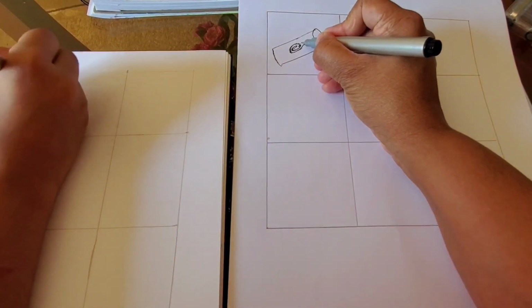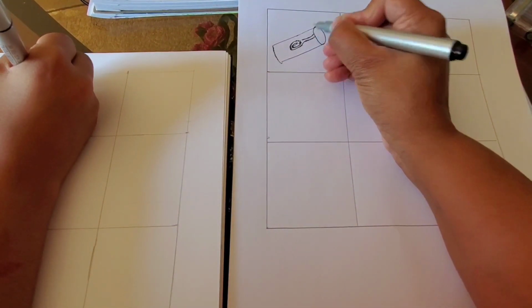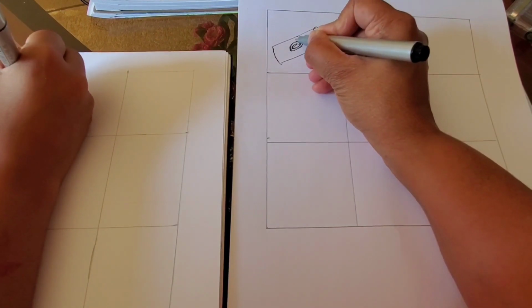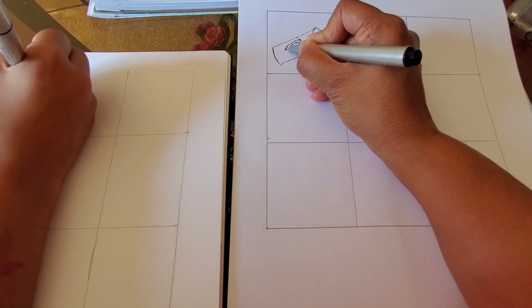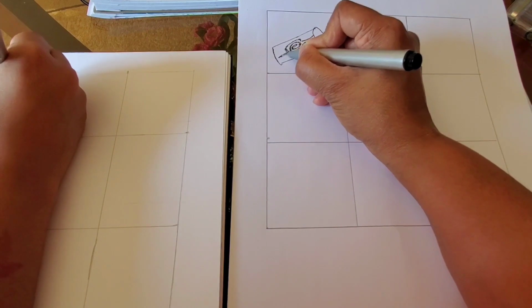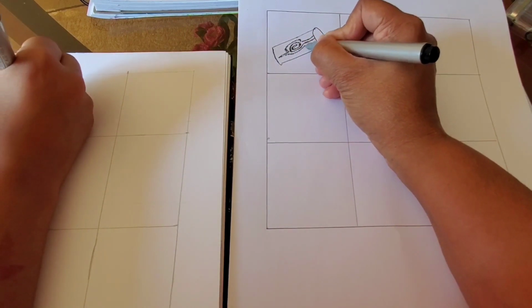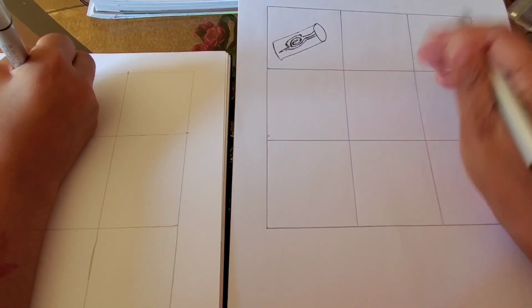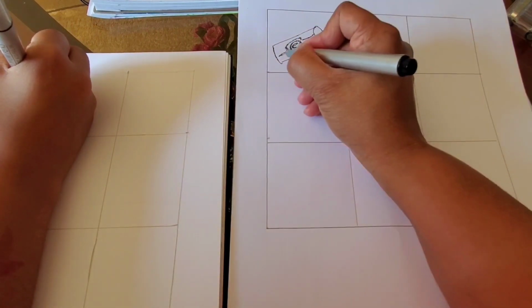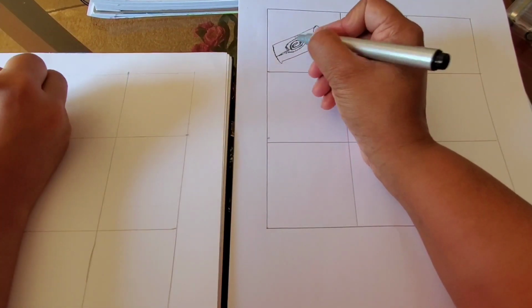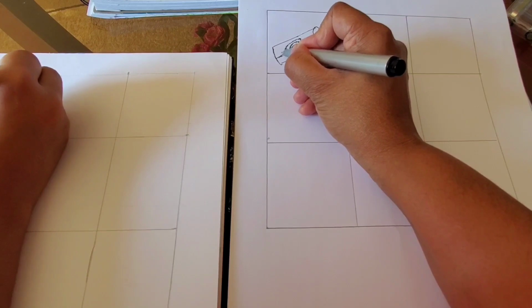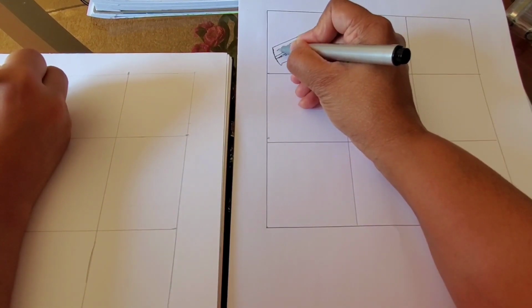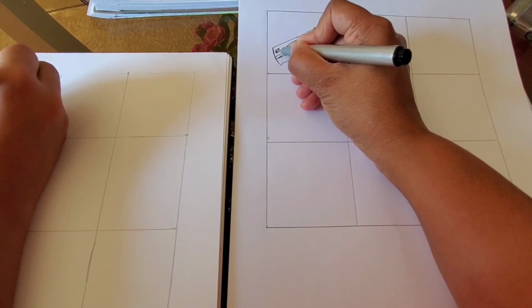Then I'm going to make more lines around it, on each side, on both sides. Then you can make more small concentric circles.